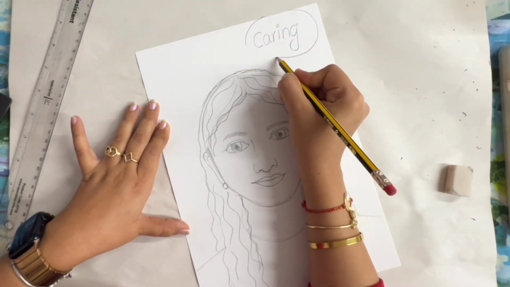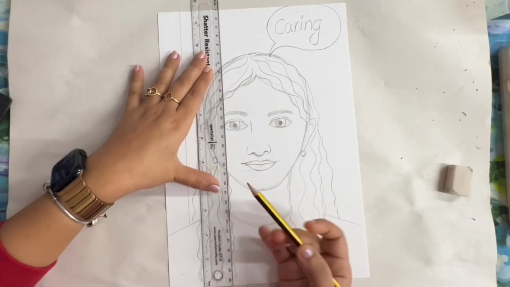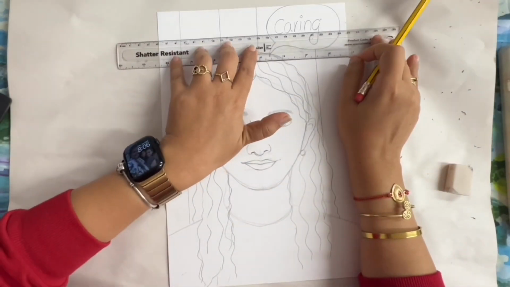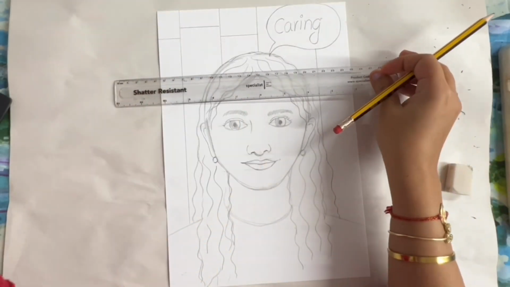And after finishing your portrait drawing, you are going to look at your learner profiles and add a learner profile that you think you can mostly relate with, and that you possess. So you are going to use a learner profile and add a speech bubble around it.